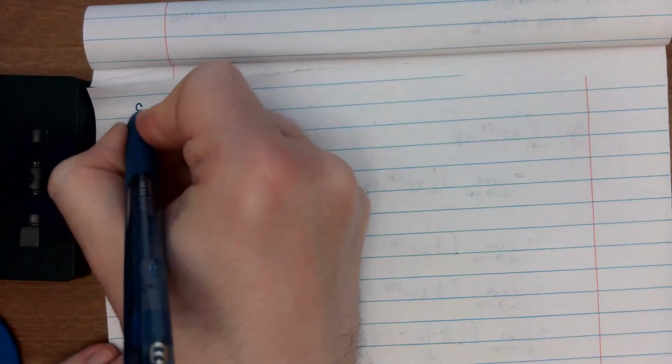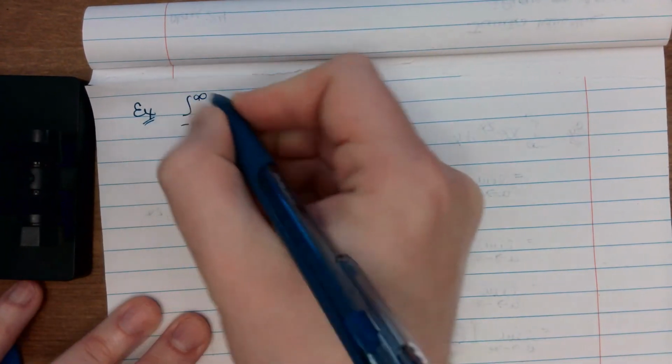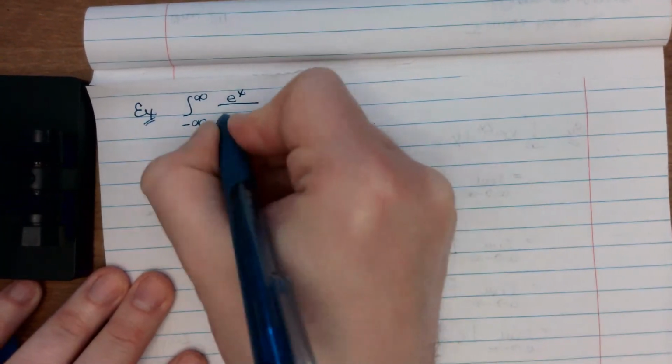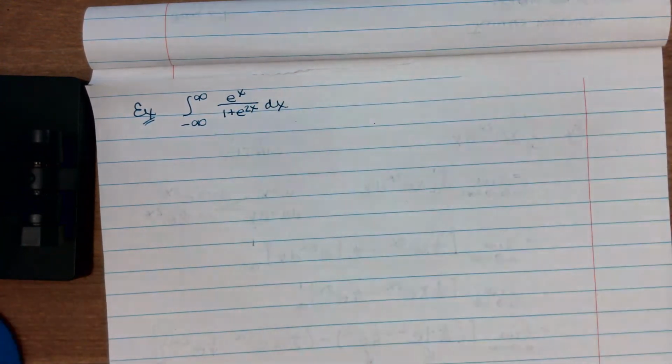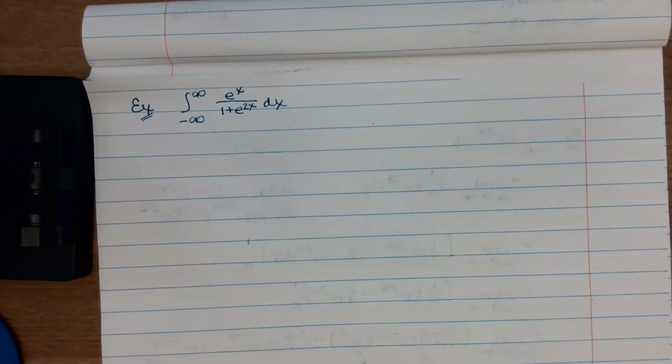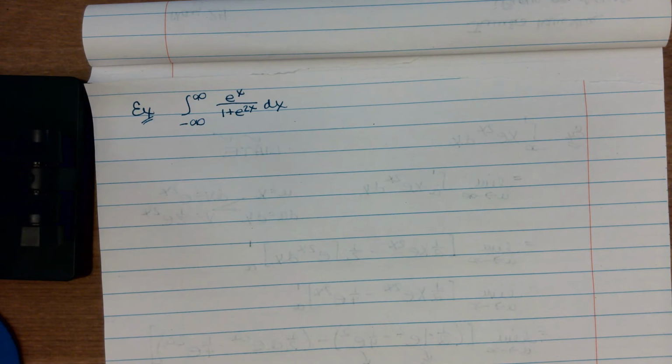Let's take a look at the integral from negative infinity to infinity of e to the x over 1 plus e to the 2x dx. First of all, since this is of that third form, I need to split this into two different integrals. I need to find some sort of number between negative infinity and infinity. Well, obviously, I can choose absolutely anything out there, but let me choose something nice and easy, like 0.